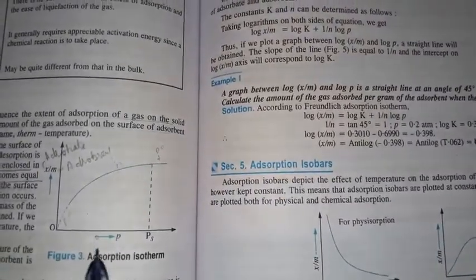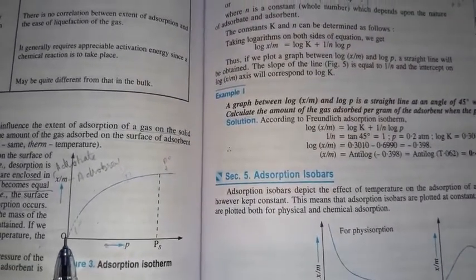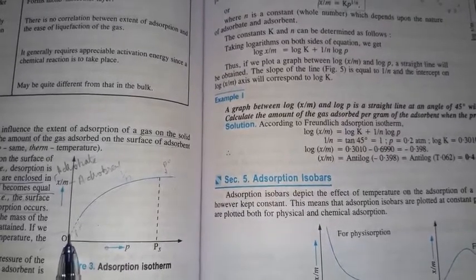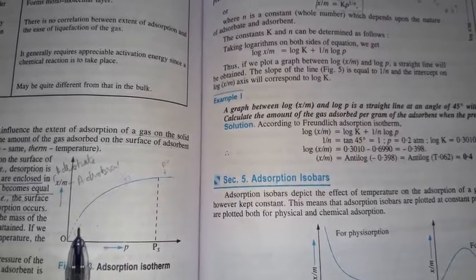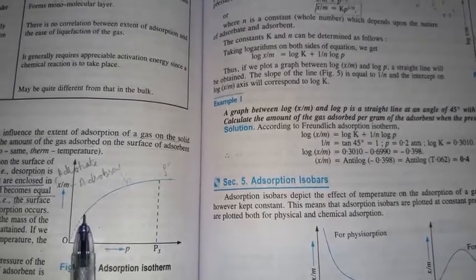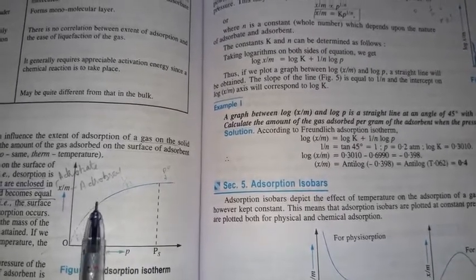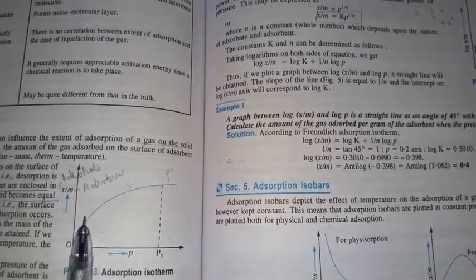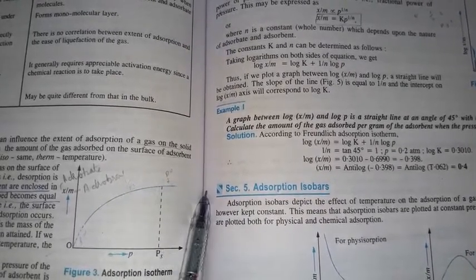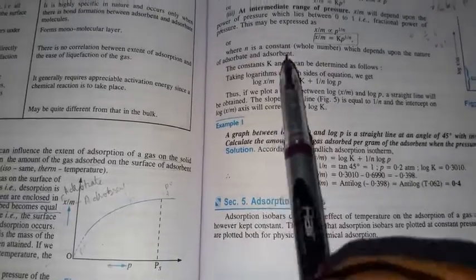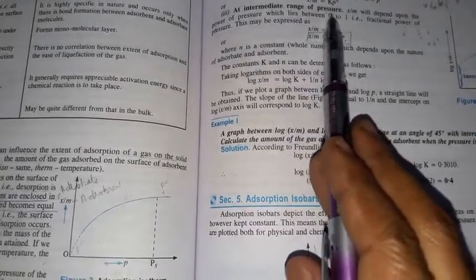At low pressure, the graph increases slowly, but at higher pressure the curve is a straight line. But there arises one more region, the intermediate range of pressure.